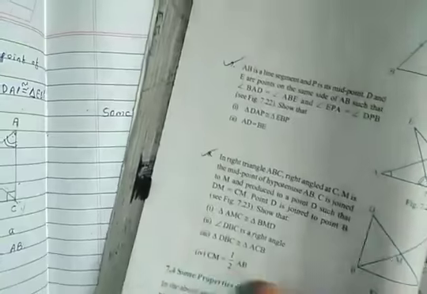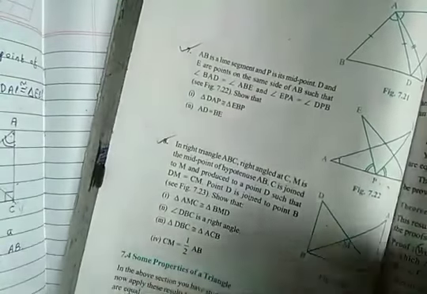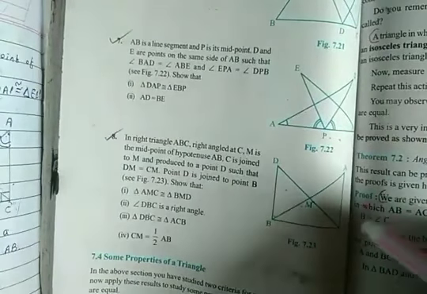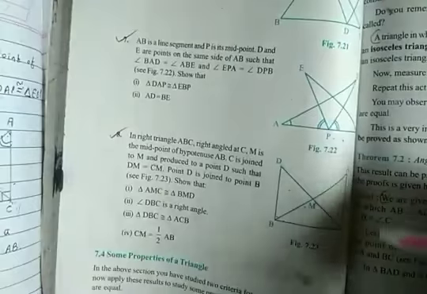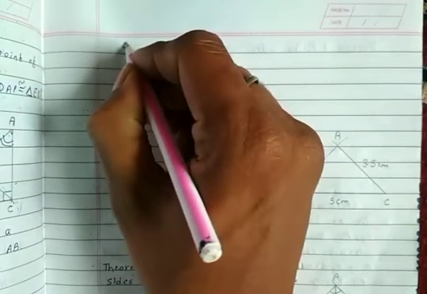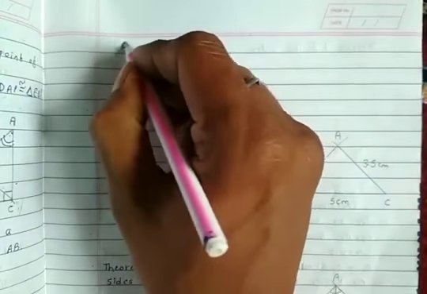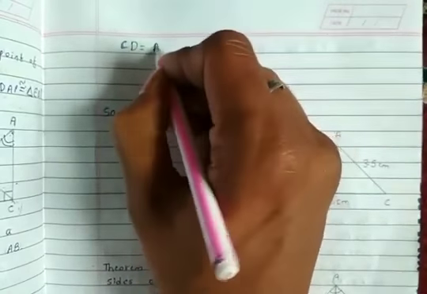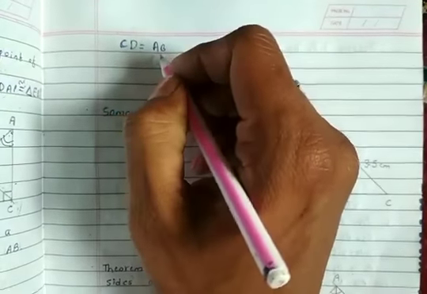Now the fourth part is remaining. We have to prove that this distance CM is half of distance AB, right? So how will we prove that? Let us see. CD is equal to AB, right?